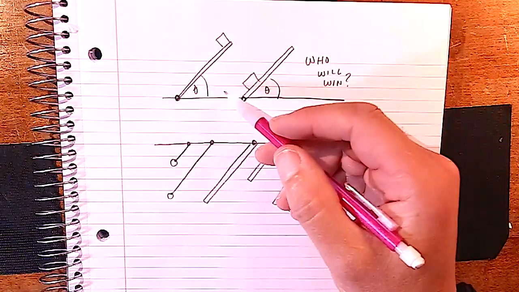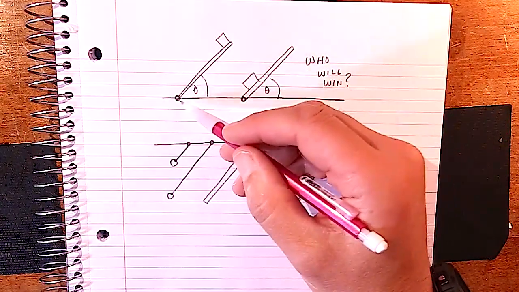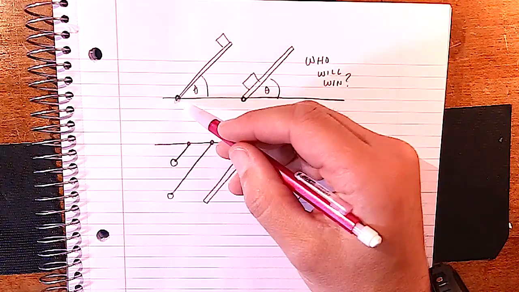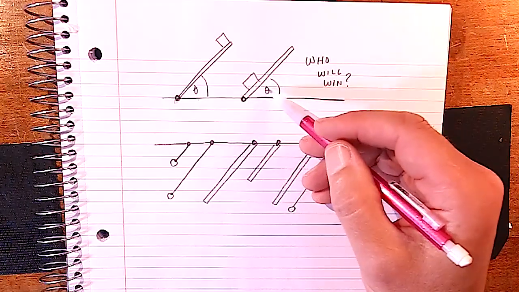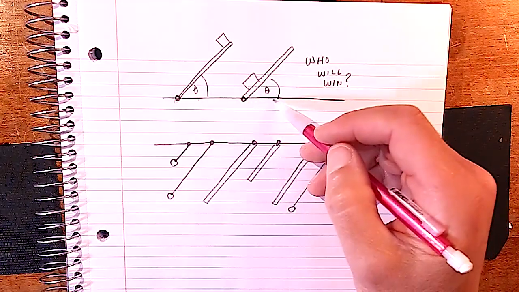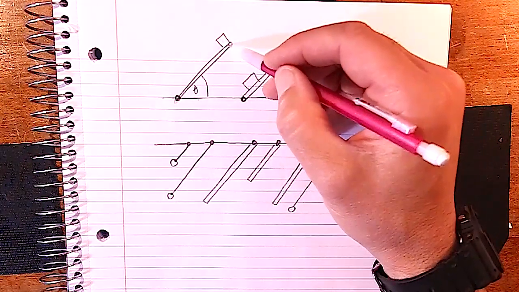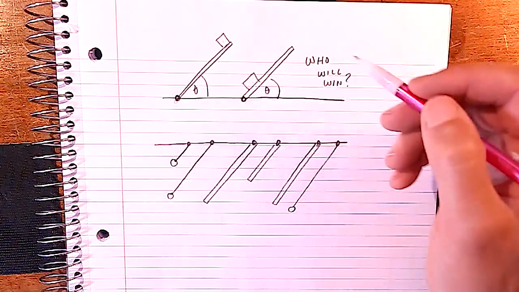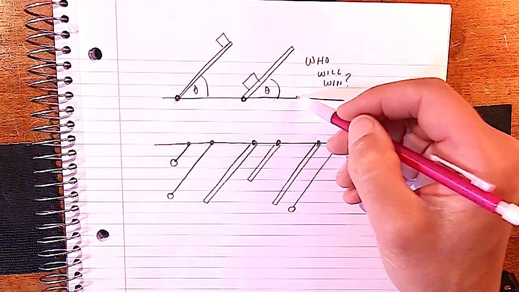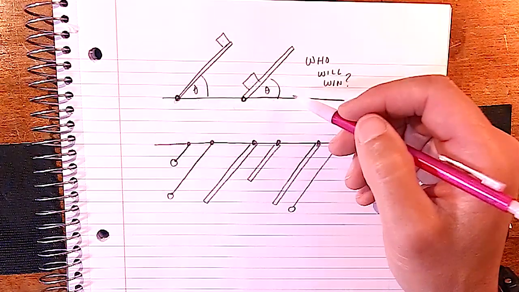What about this situation? Let's say we have a meter stick with a fixed axis of rotation at angle theta, and this one also a fixed meter stick at angle theta, same angle. And we put a mass connected to the upper part of this and a mass connected to the lower part. Who's going to win? Which one will get to the floor first?